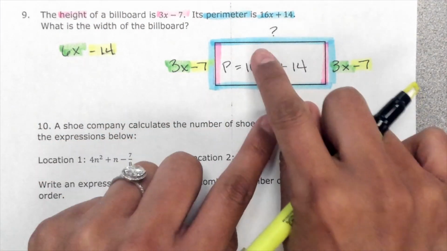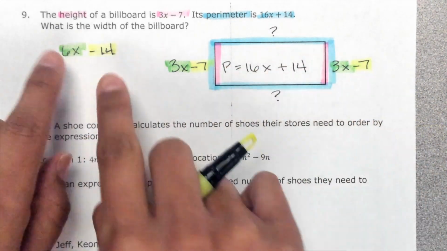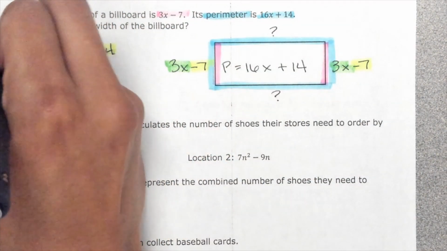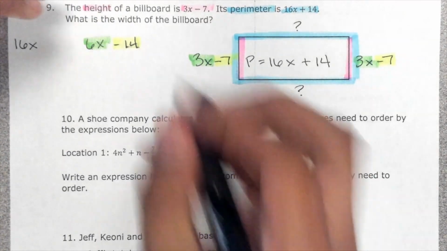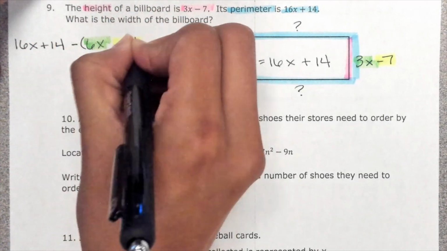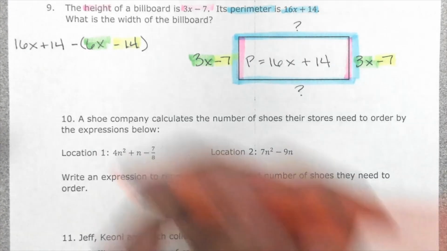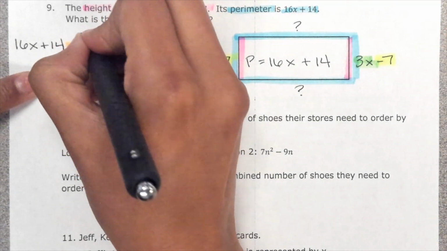Now, in order to find these sides, we're going to subtract the two sides that we just found from our perimeter. So here is our perimeter, 16x plus 14, and we're going to subtract these two sides. So before we start doing that, remember a negative sign in front of my parentheses is going to change all of my signs inside the parentheses.